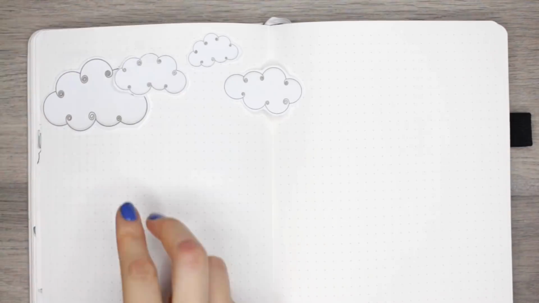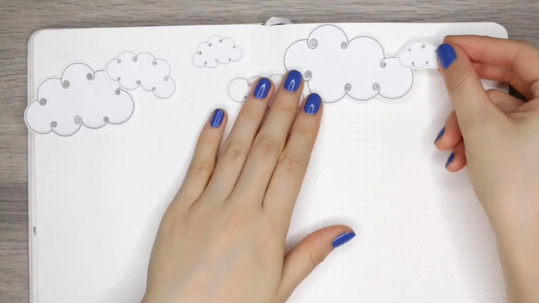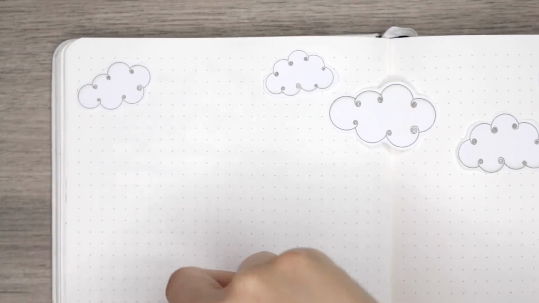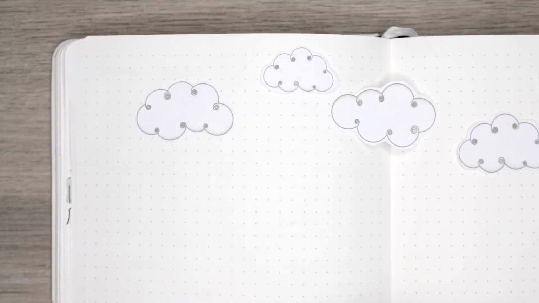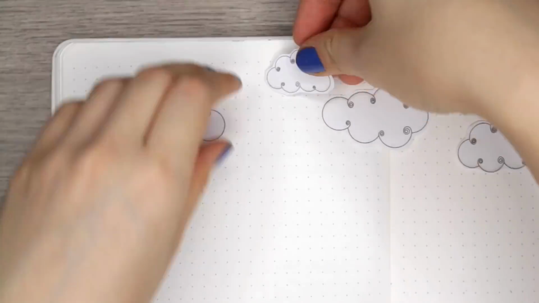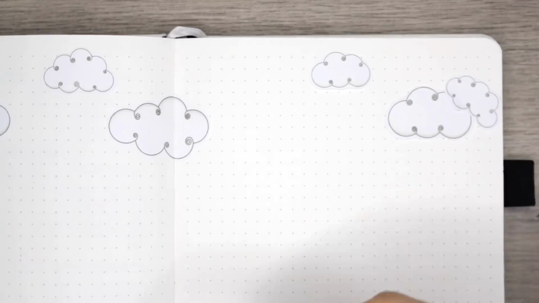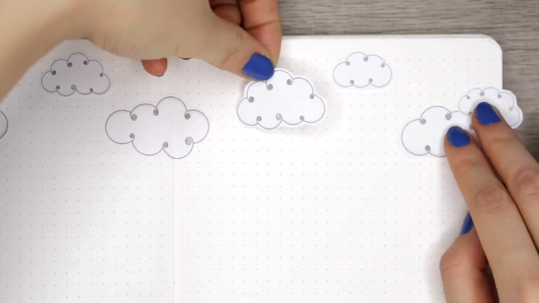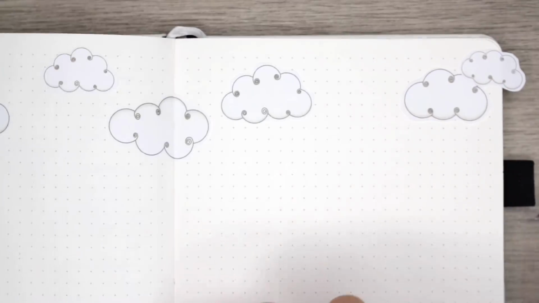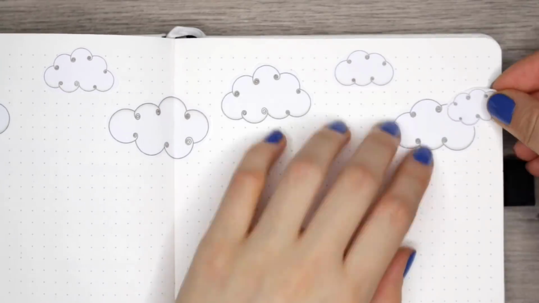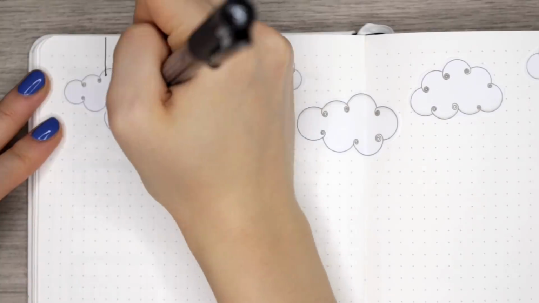And I decided to place them all along the top and make it look like they were hanging from the top of the page. I always read comments on my videos from people saying that they're not that great of an artist or they don't want to spend too much time drawing, so using graphics like these can be a great solution to that. You can print out a bunch of them beforehand and carry them in the back pocket of the notebook, so when you want to add a little decoration to your bullet journal, you can just whip them out and glue them right on.